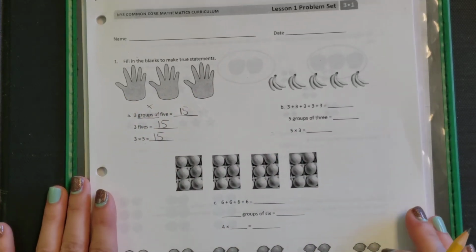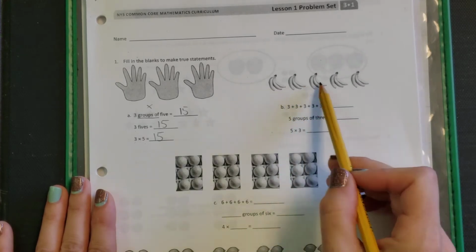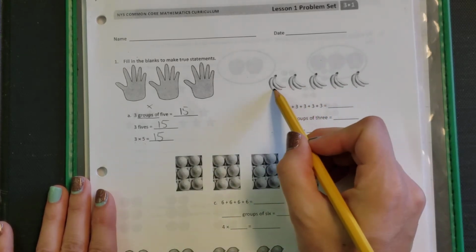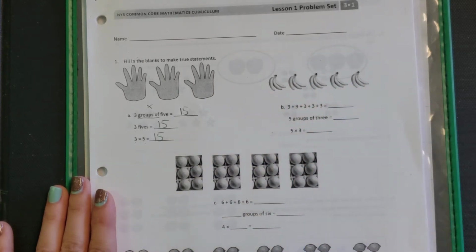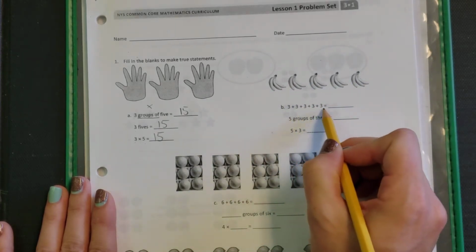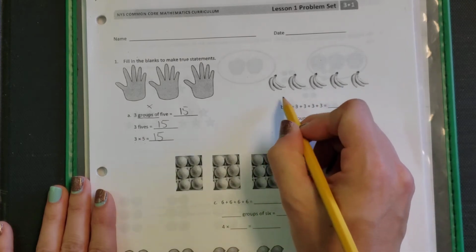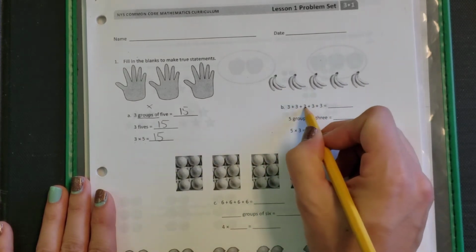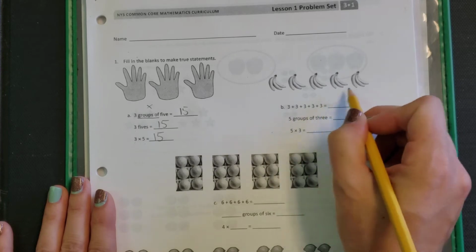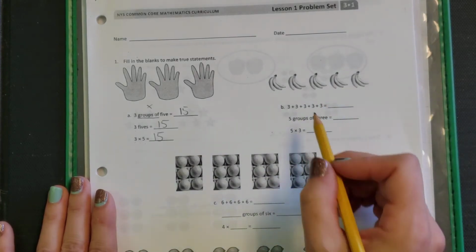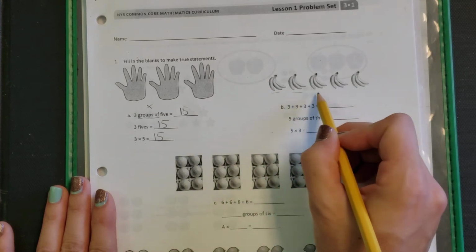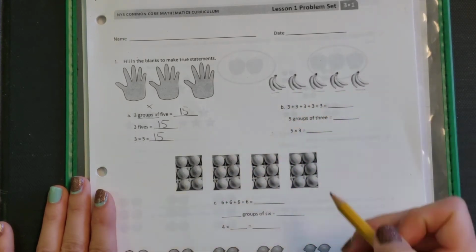All right, same thing on part B over here. This time we have bunches of bananas. Looks like there are 3 bananas in each bunch, and there are 5 total groups. So they wrote it as repeated addition here. So we have 3 right there, plus 3, plus 3, plus 3, plus 3. If we want to find the total, we can skip count. This time we're counting by 3. So we have 3, 6, 9, 12, 15.